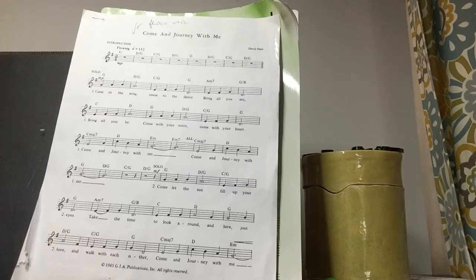Come with your voice, come with your heart. Come and journey with me. This is where you can repeat with me if you want. Come and journey with me.